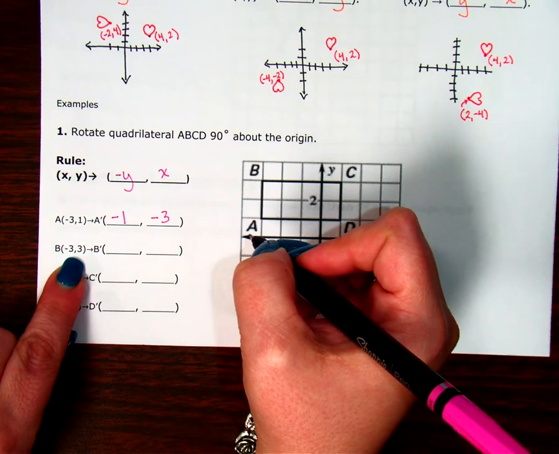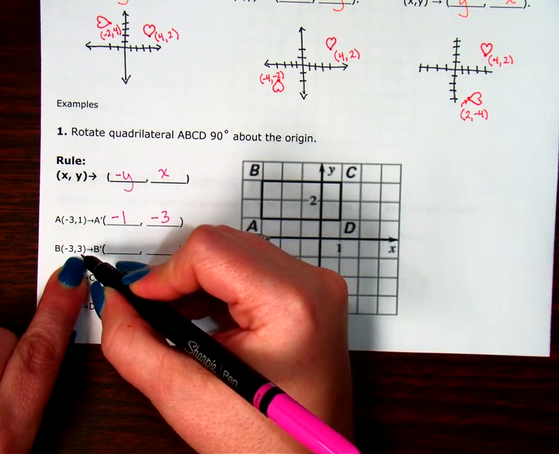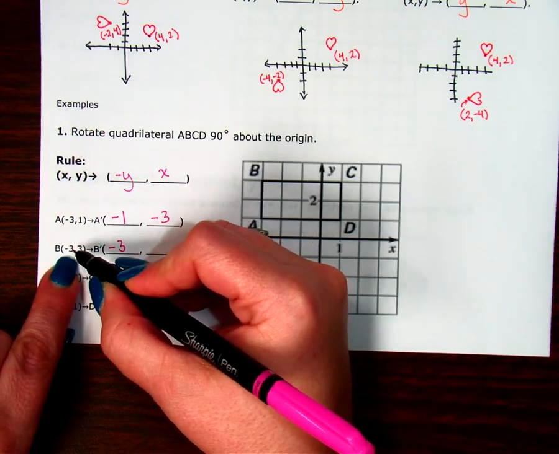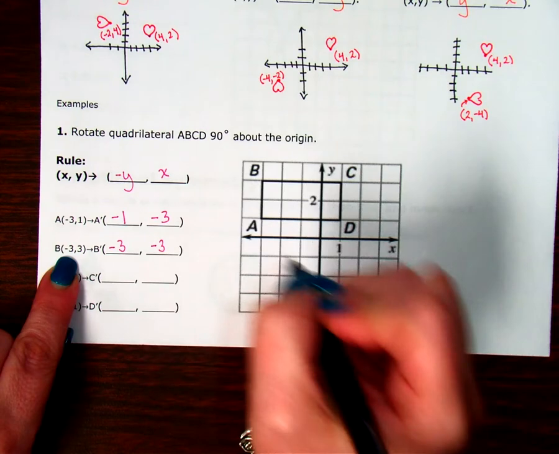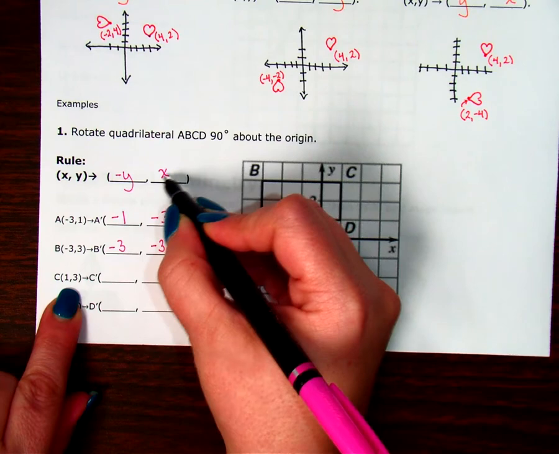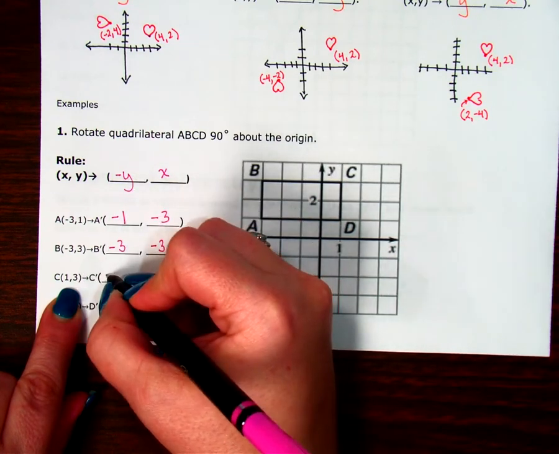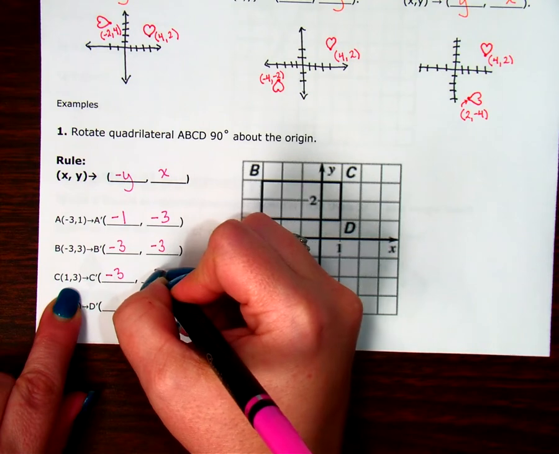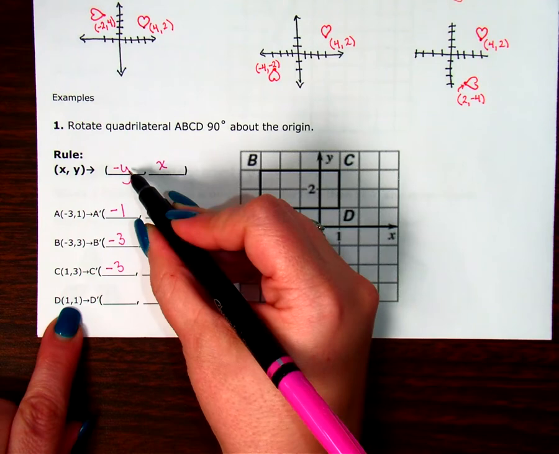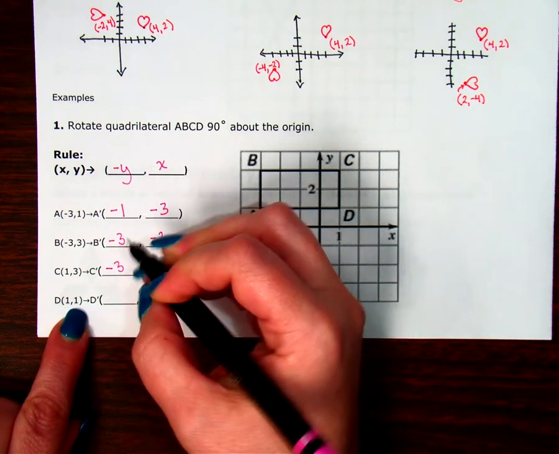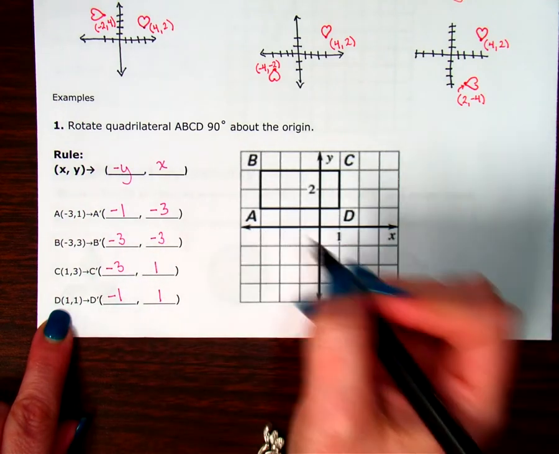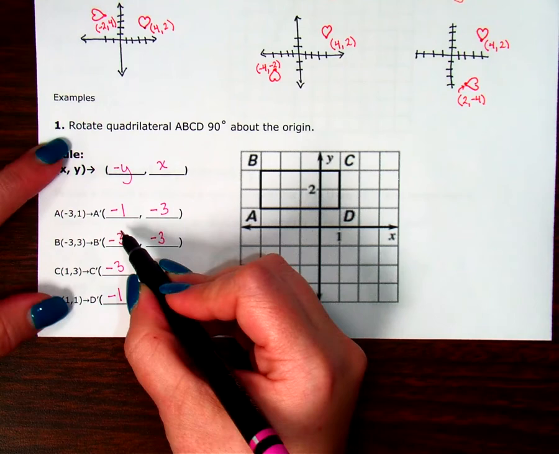Okay? Point B, the opposite of y, so the opposite of 3 is negative 3. X is negative 3, so we're going to stay negative 3. Okay? C, 1, 3, the opposite of y, so negative 3. X is 1, so it stays a positive 1. D, 1, 1, the opposite of y is 1, the opposite of 1 is negative 1. X is 1. So then I'm going to graph these points as new xy coordinates.